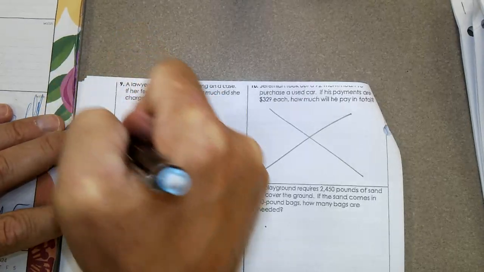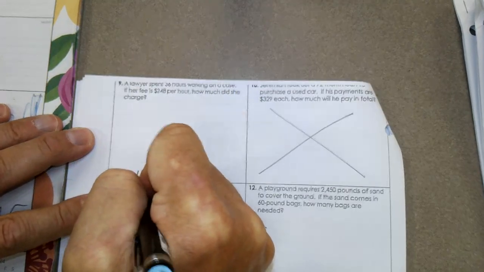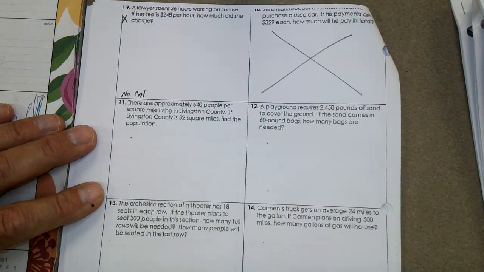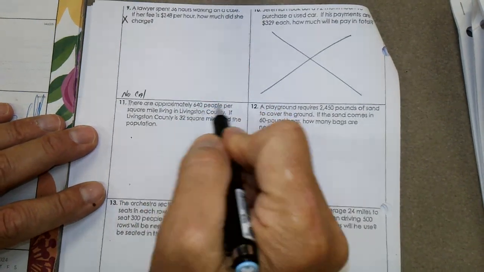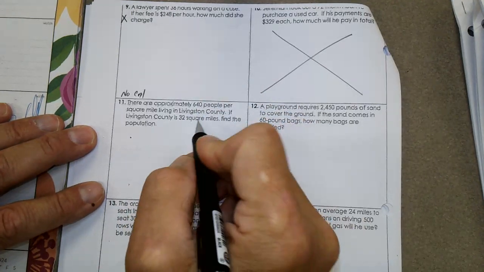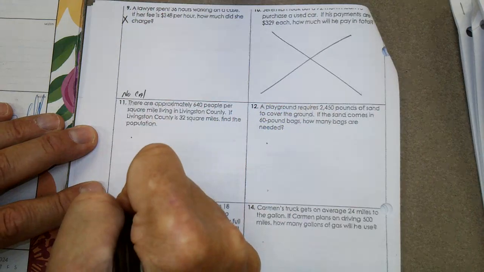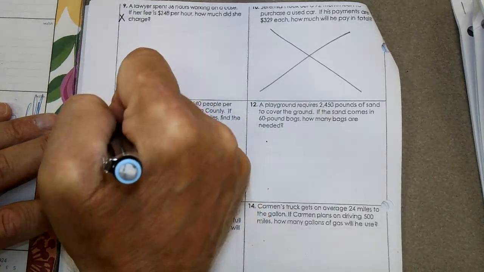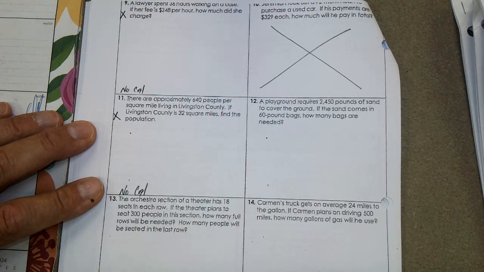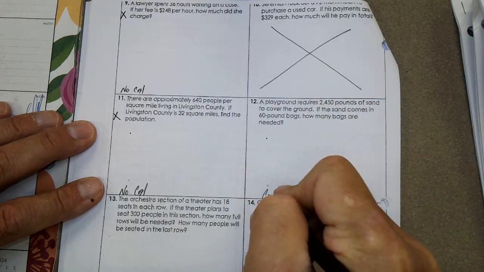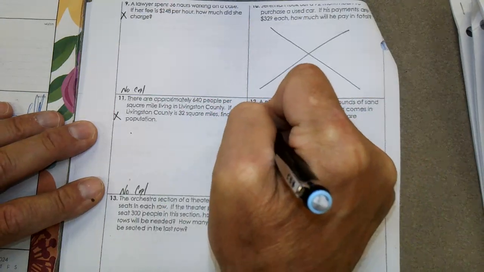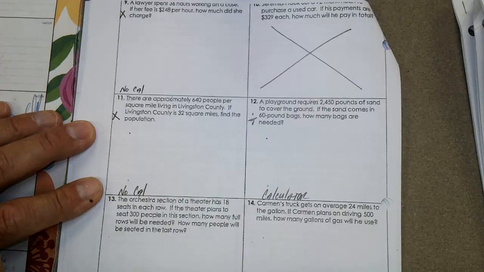Number 9 is no calc. So you know you're probably going to be multiplying there, right? Number 11, 640 square miles. If she has 32 square, find the total population. All right, so no calc here. You're probably going to be multiplying there. Okay, here I want you to use a calculator. Okay, so we're going to be dividing there.